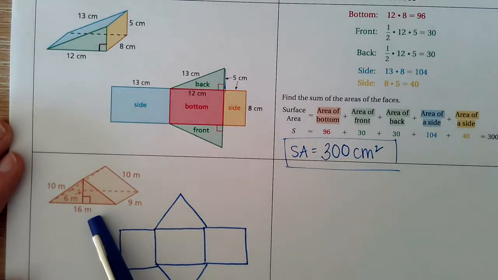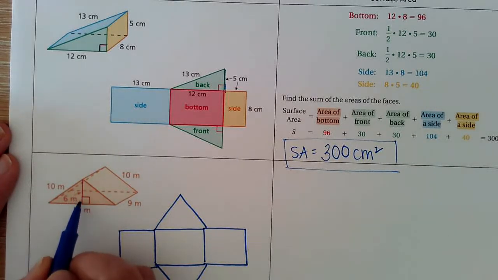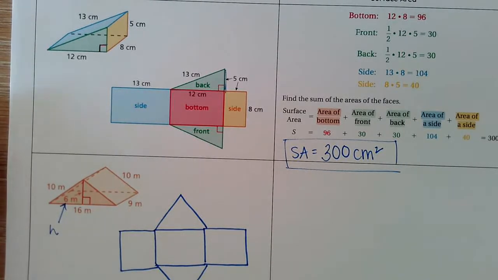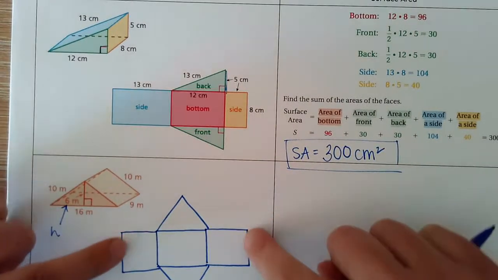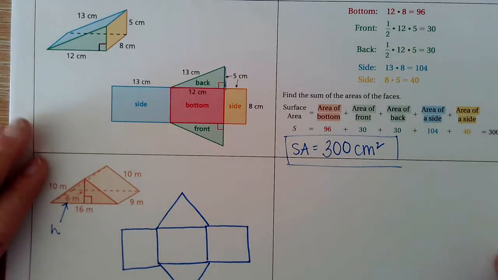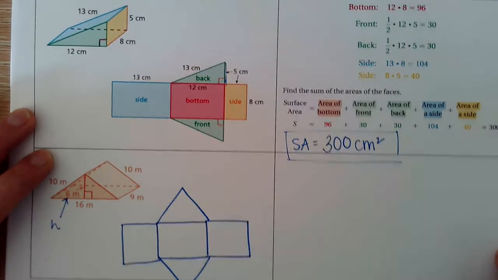This triangle is not a right triangle. Therefore, we had to draw that height in, and this is the height of your triangle. That might not necessarily be labeled as one of these edges of your triangle, but it is a critical part to finding the area of those triangles and finding that overall surface area.